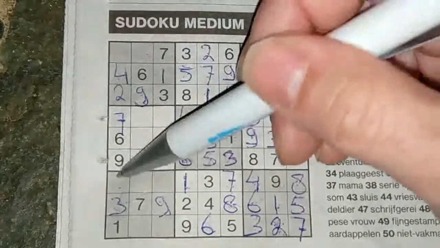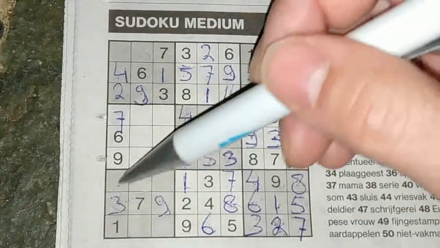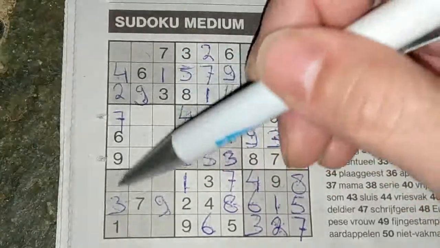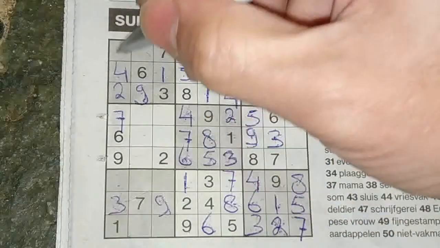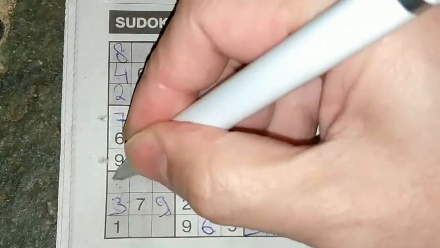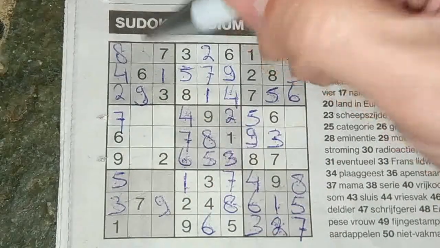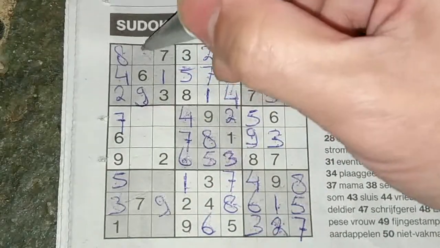2 missing numbers here in the first column, the numbers 8 and 5. 8 and 5, we see here an 8, so no 8 there. 8 should be here, and the 5 goes there. One missing number of this big square, the number 5.